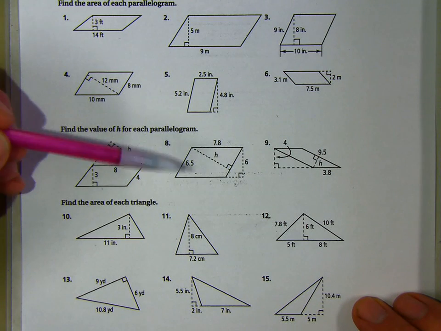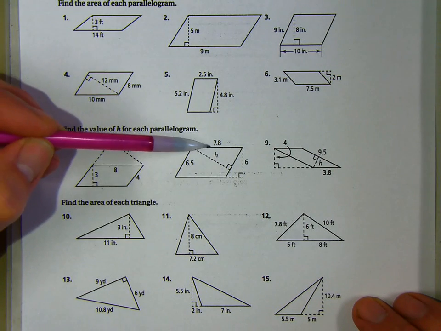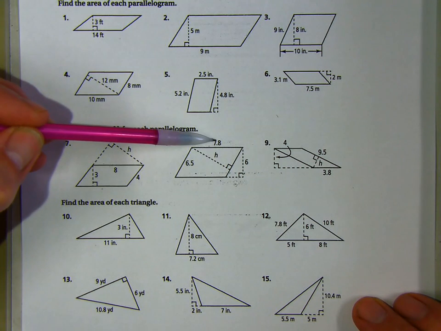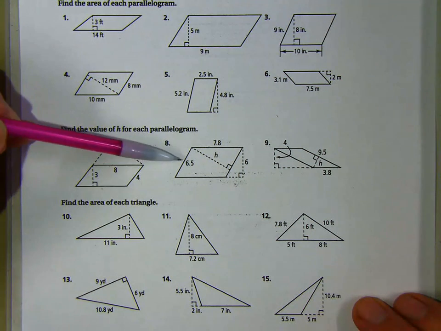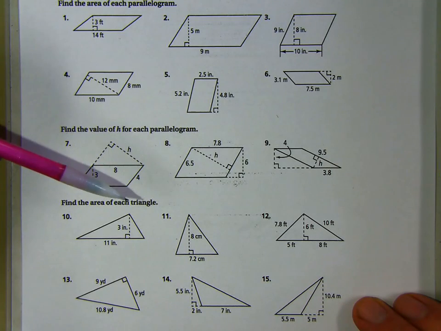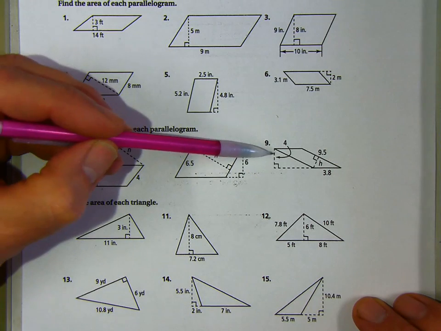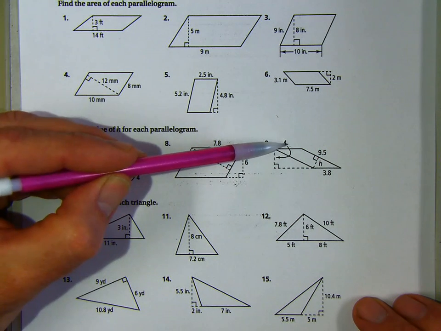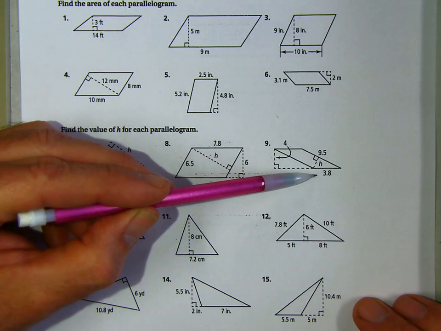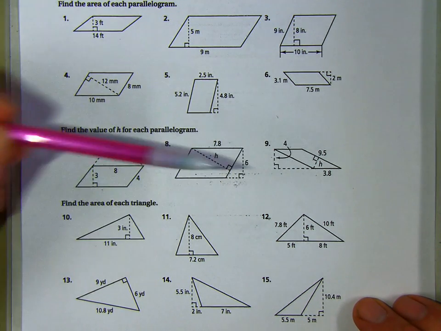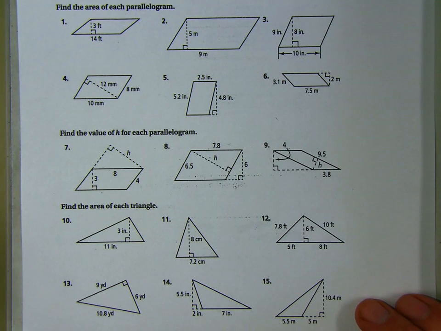Same thing on the next one. 6 is the distance between 7.8 and this side. So you use it to find the area. 6 times 7.8 would give you the area. Set that area equal to 6.5 times h, its height, and then you can divide by 6.5 and solve for h. Same thing on the last one. 4 is the distance between this side and this side, 3.8 and this side. So the area would be 4 times 3.8. That would give you the area. Then you can set that equal to 9.5 times its height, h, and solve for h. So that's how you would solve those. And I have them worked out on the answer sheet so you can see those.